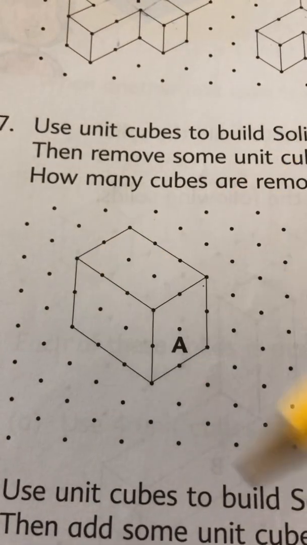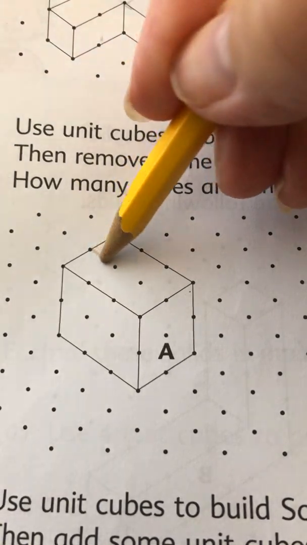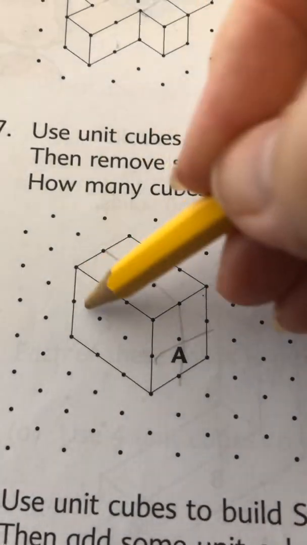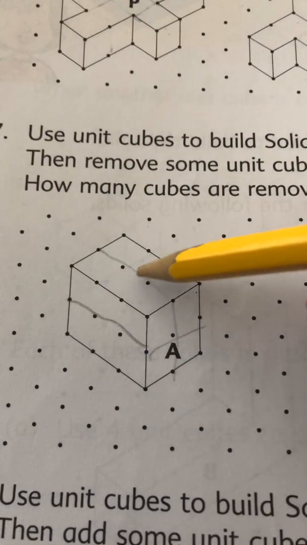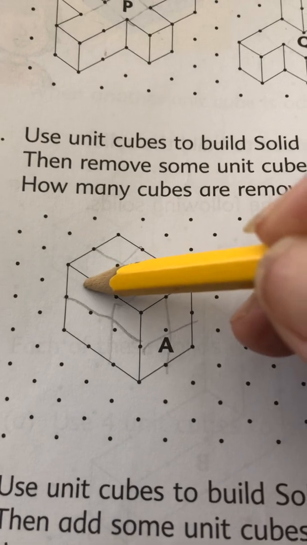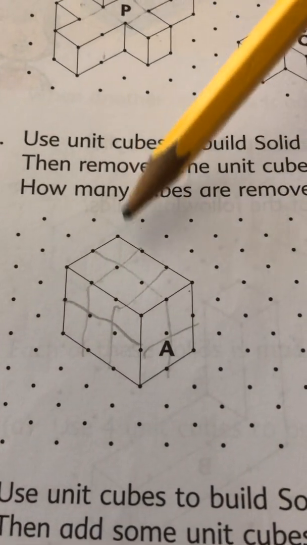So I'm looking at this. This looks like one big cube, but we see the dots in here, so we know that it's not. And I know that if I lightly draw in my lines, I can see separate cubes or blocks being made. Okay. No, I didn't draw very straight, but that's okay.